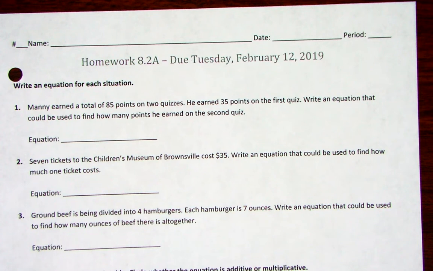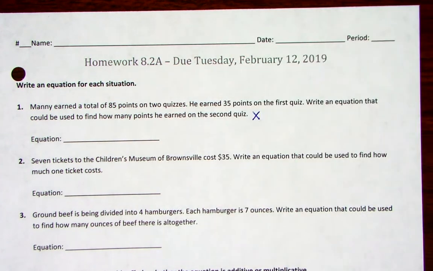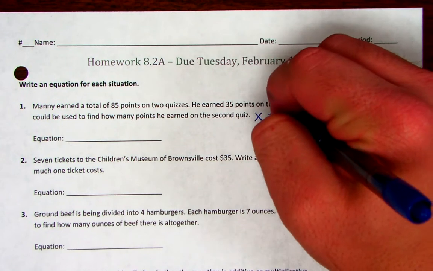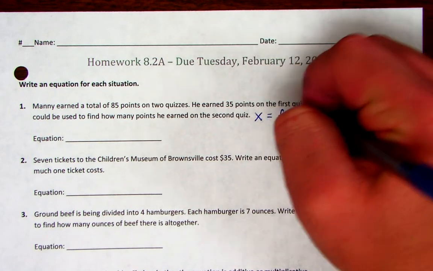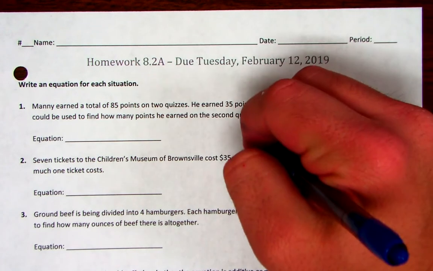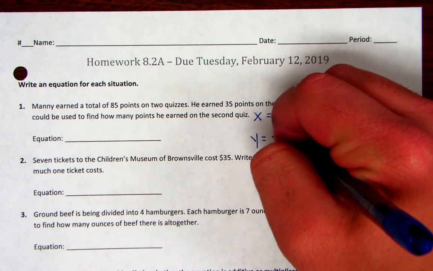Okay, so first I'm going to start with some variables. Remember, variables are going to represent numbers. So my first variable, I'm going to call it x, and this is going to represent my first quiz. My second variable, I'm going to label it y, and that's going to represent my second quiz.